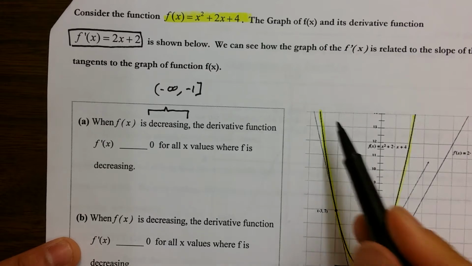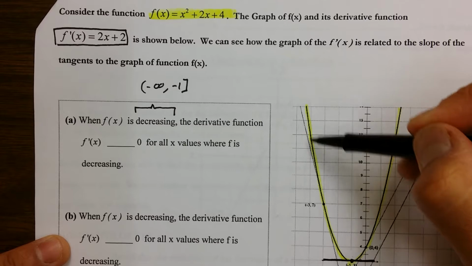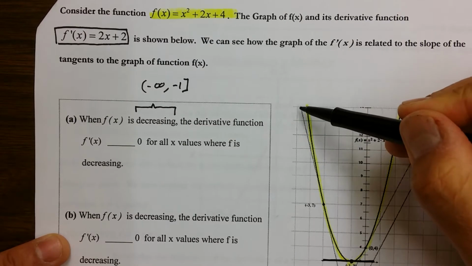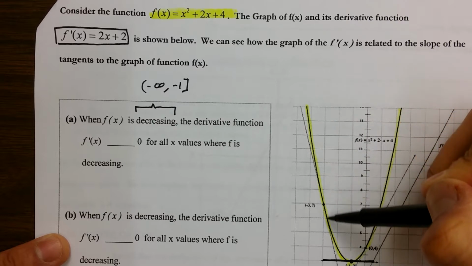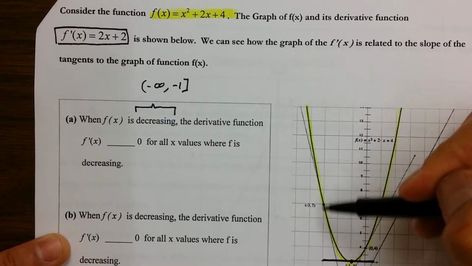Now, when the function is decreasing, if you look carefully, the slope of the tangent line is negative. This line has a negative slope.